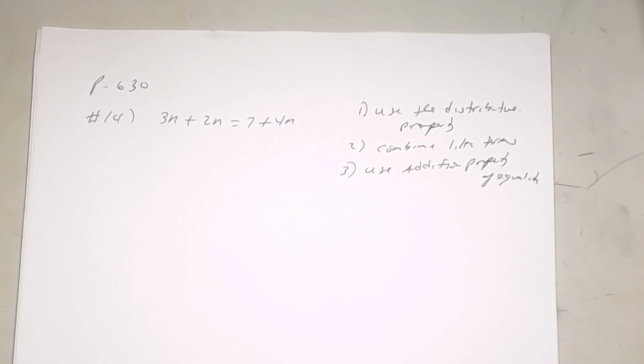Once we do the addition property of equality, you're going to see what else happens. The combining like terms will be used throughout. But the first thing you're going to do is get rid of the parentheses if you can. Then you're going to combine like terms. Then you're going to use the addition property of equality. Combine like terms again through the process. All over the place, you're going to be combining like terms.